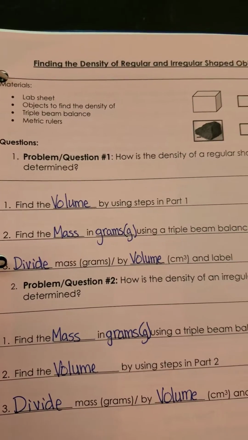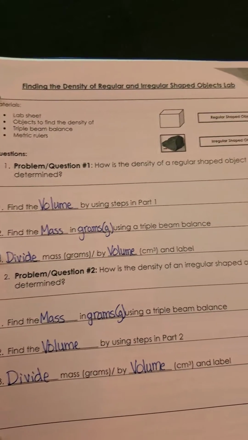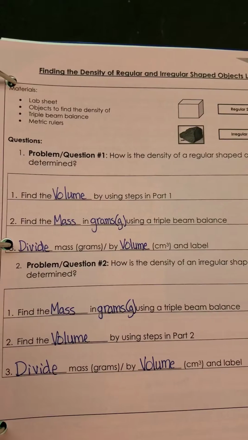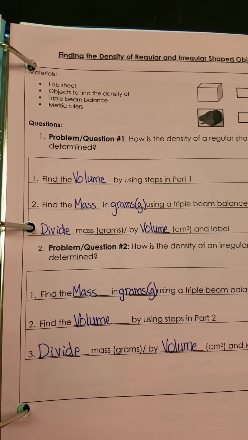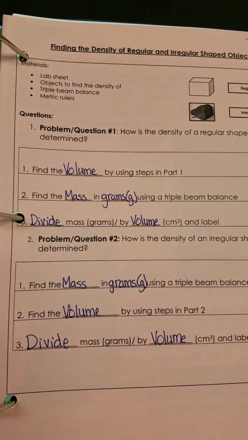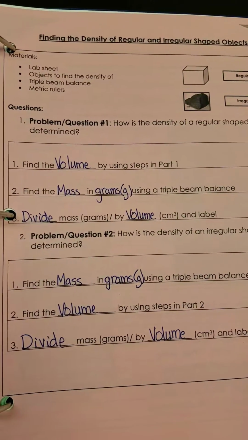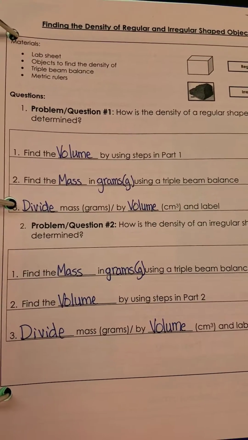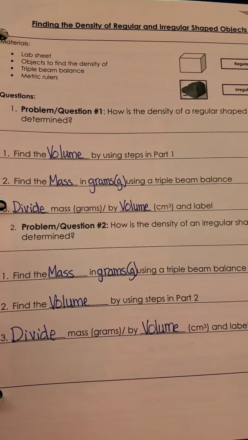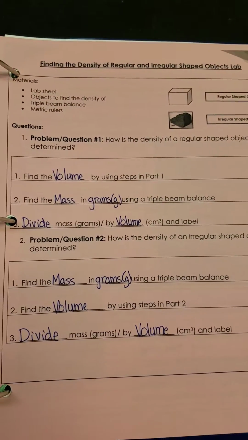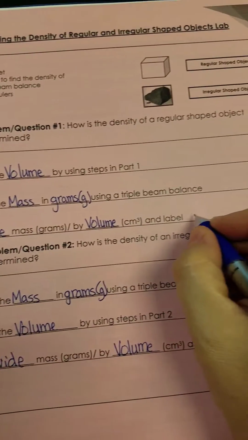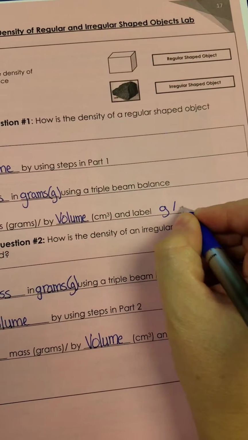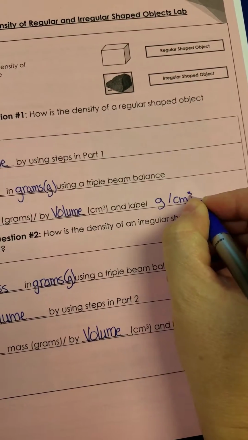For question 1, how is the density of a regular shaped object determined? Number 1, you find the volume by using the steps in part 1. It's on the next page, you'll see that there. Number 2, find the mass in grams using a triple beam balance. And 3, divide the mass by the volume and label your answer in grams per cubic centimeter.